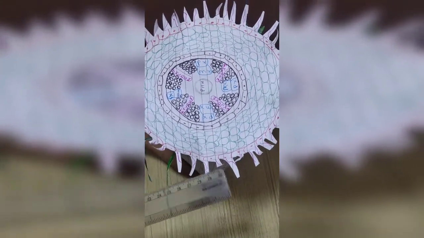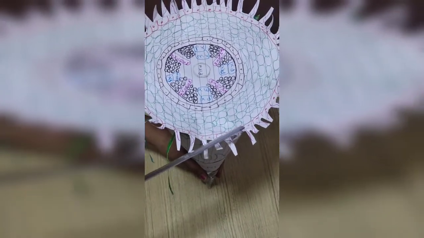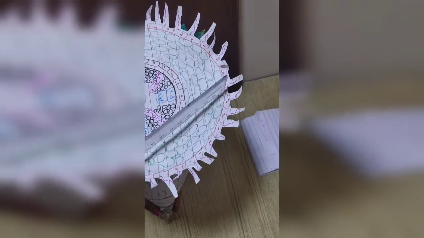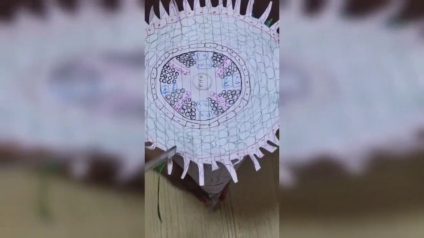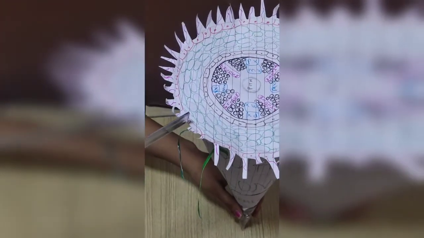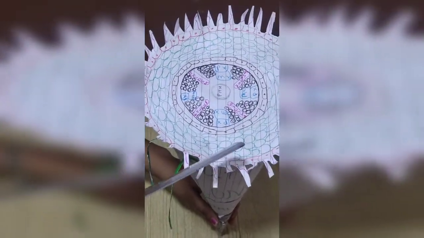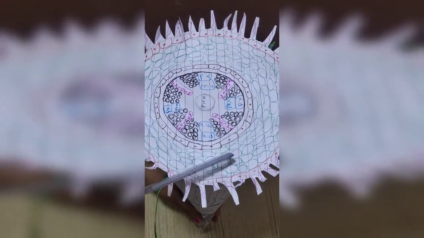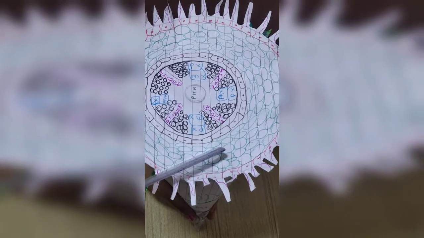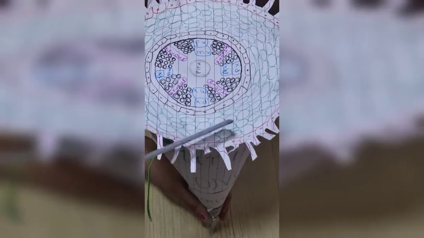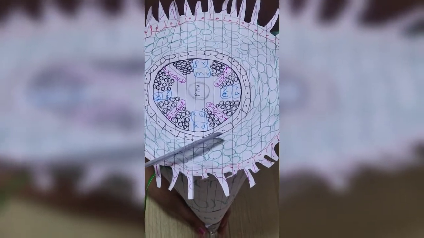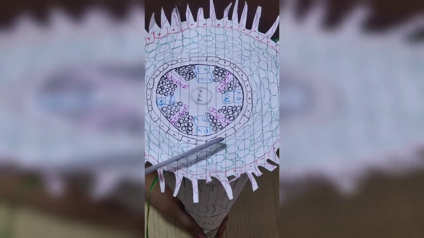Next is the epidermis layer. This layer is parenchymatous in nature. After the epidermis, we have the multi-layered region shown in green, which is the cortex. The innermost layer of the cortex is the endodermis, and this is the most important layer.